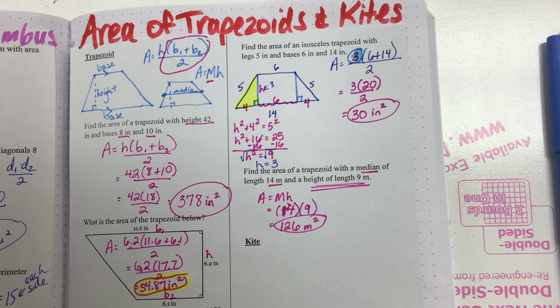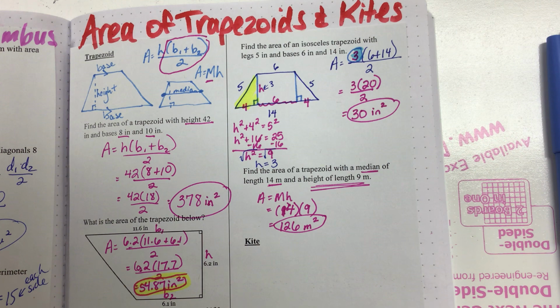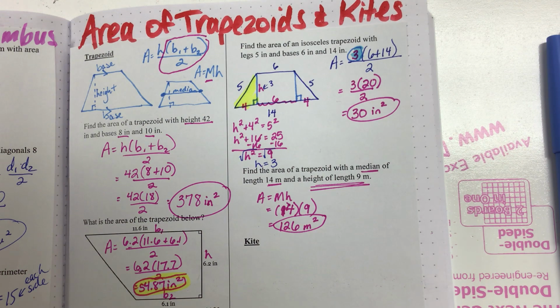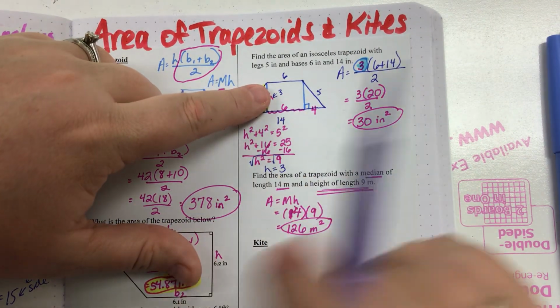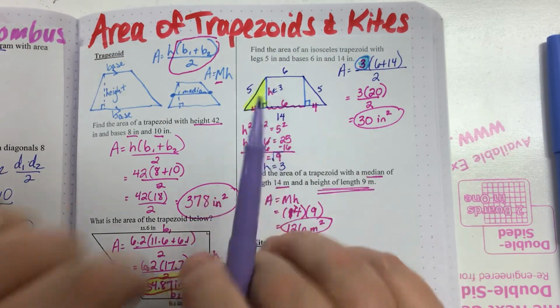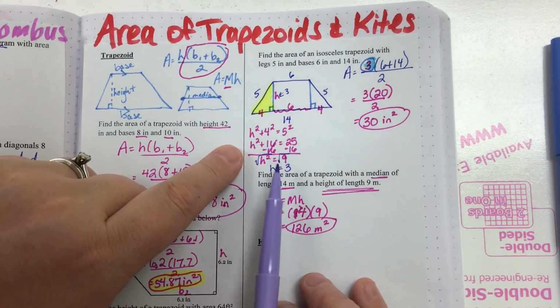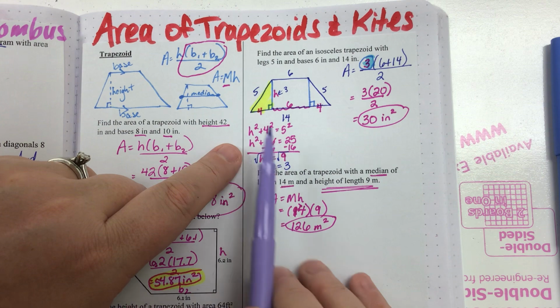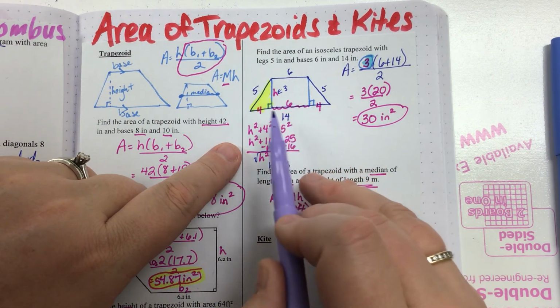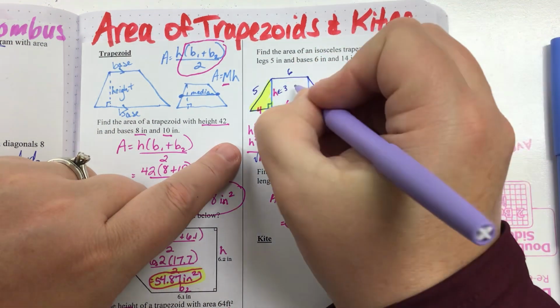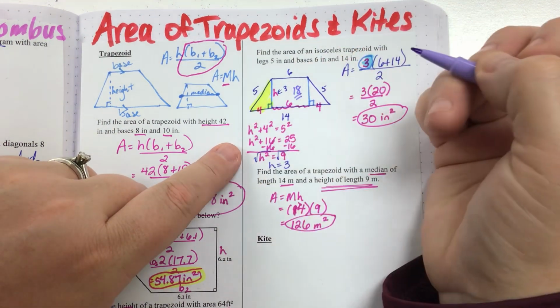Now, like I had mentioned, this is not the only way you can do this problem. You could split it up into pieces and then add them all together. What I mean by that is this middle section is a rectangle. The dimensions are 6 by 3. You still have to use Pythagorean theorem to find your height. That's not going to be an option to skip. But since I know this is 3, this middle rectangle would be 3 times 6, which is 18.